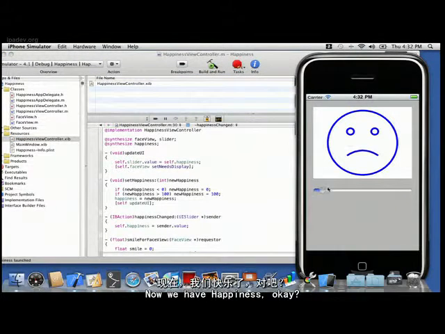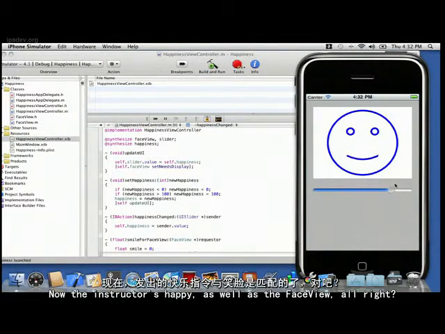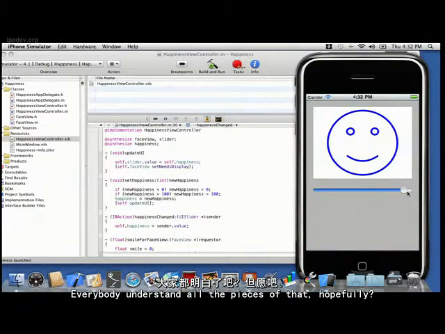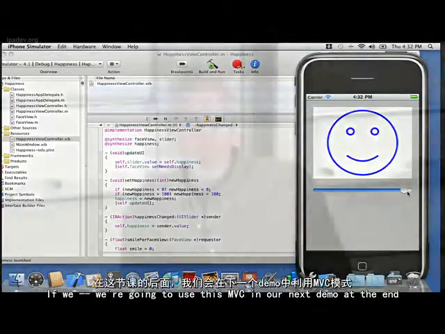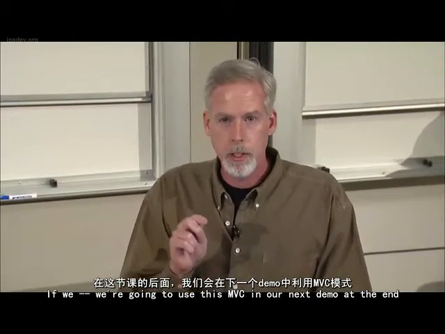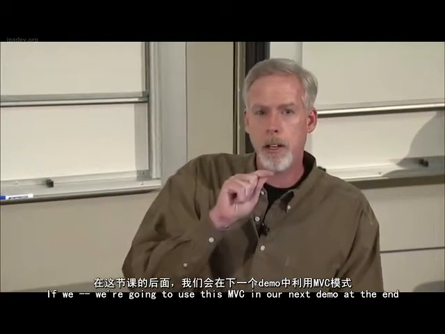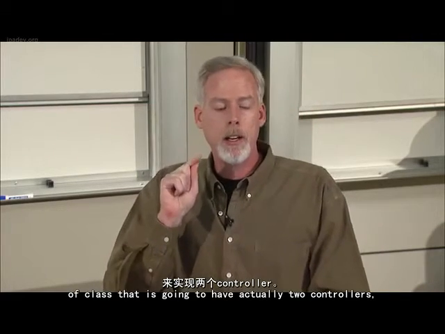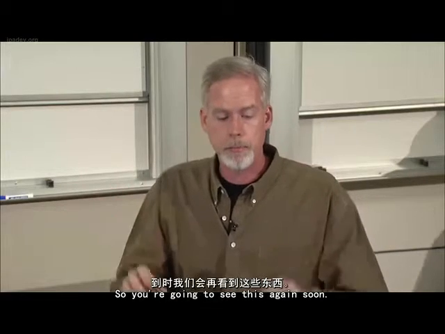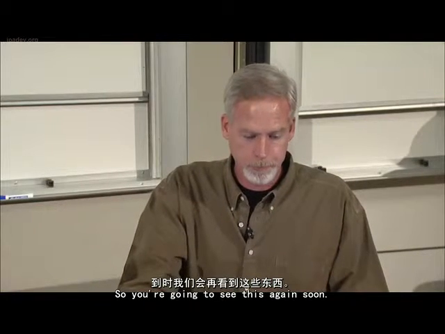All right, now we have happiness. Okay, now the instructor's happy as well as the face view. All right, so that's it for the happiness view. Everybody understand all the pieces of that, hopefully. We're going to use this MVC in our next demo at the end of class that is going to have actually two controllers, two MVCs linked together. So you're going to see this again soon.